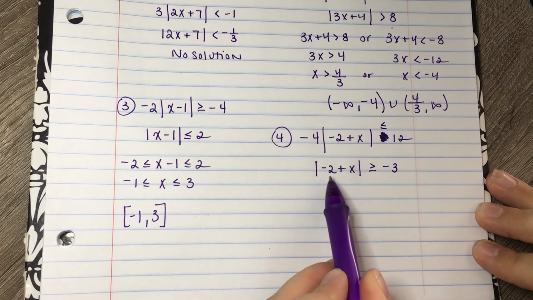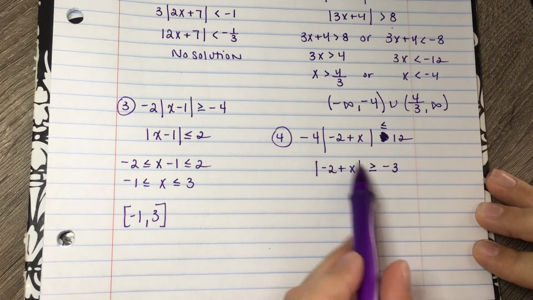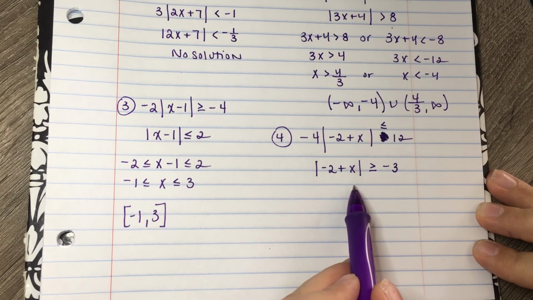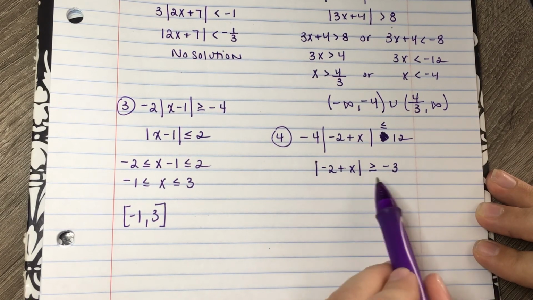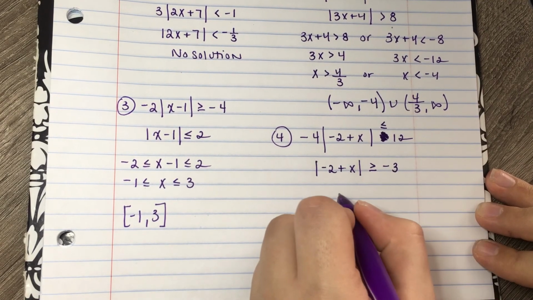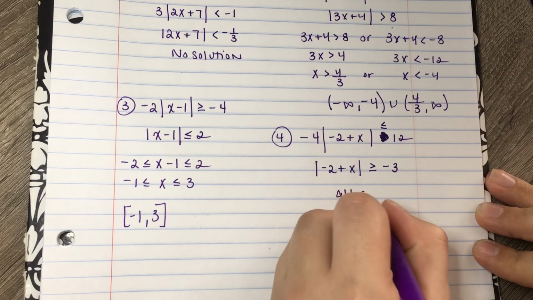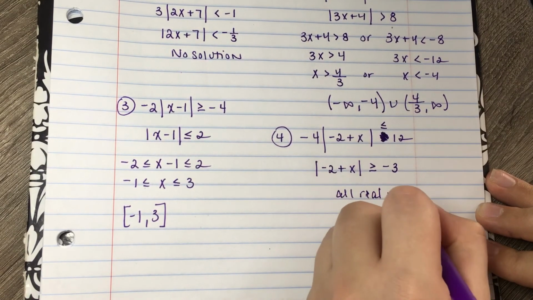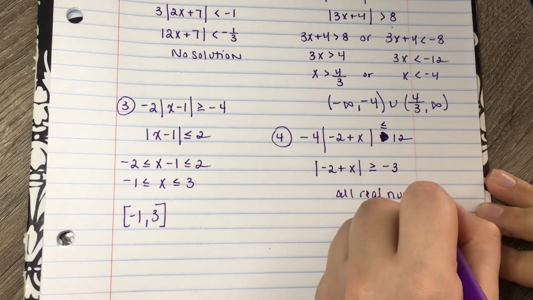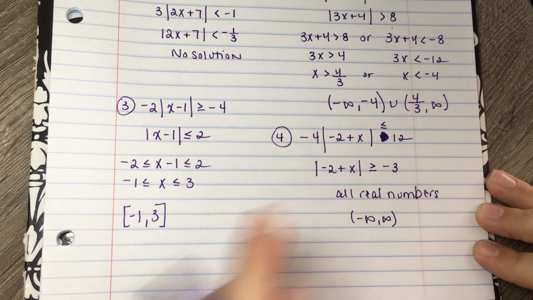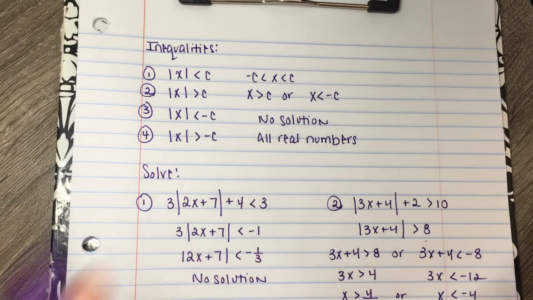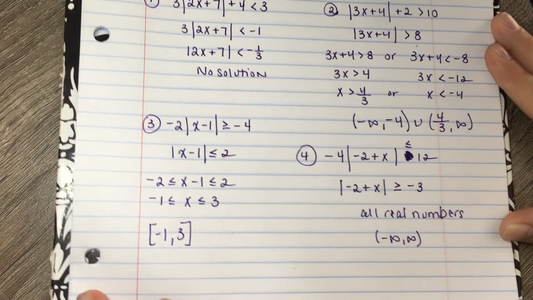Now, no matter what's in here, even though it looks like there's a negative in there, this answer will always be positive because it's an absolute value. So you have absolute value is greater than a negative number. When is a positive greater than a negative number? And that is all the time. That's all real numbers. But we're asked for our answers usually in that interval notation. So you're going to see negative infinity to positive infinity. And then just kind of look back at our conditions. That's condition 4 there. All right, so that's the last thing that we needed to do.